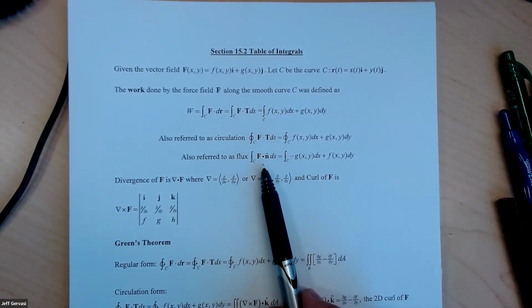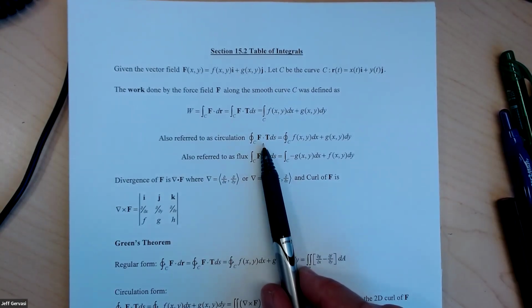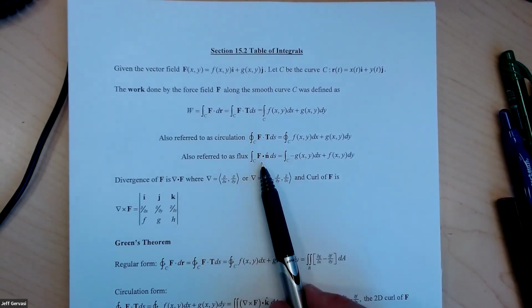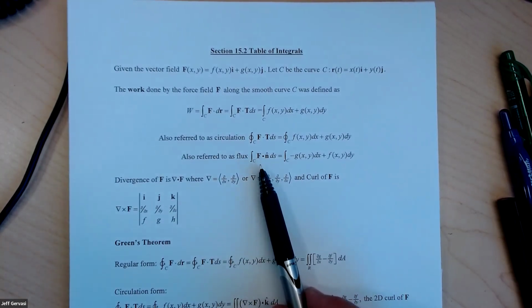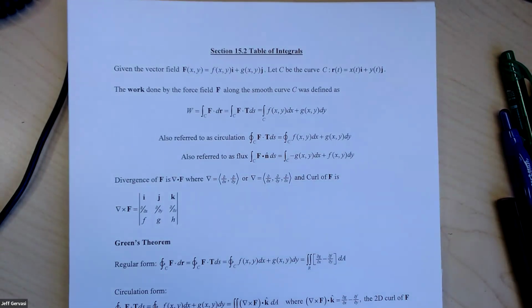And we also refer to this one. This is the tangential component of the force field, right? The normal component of the force field is given by this vector. We call this the flux integral. And again, we talked about these things in other videos.